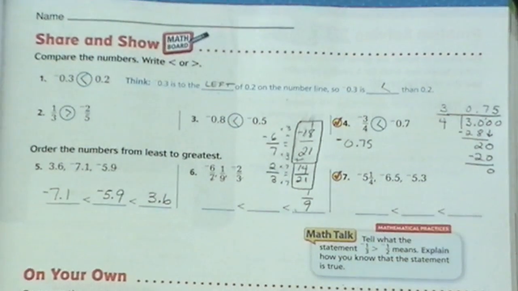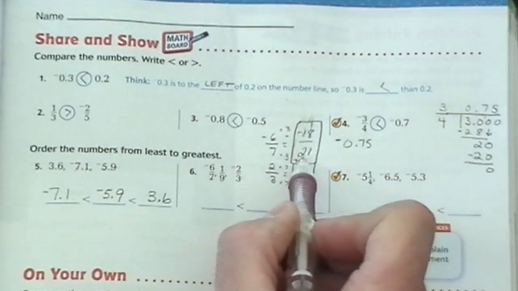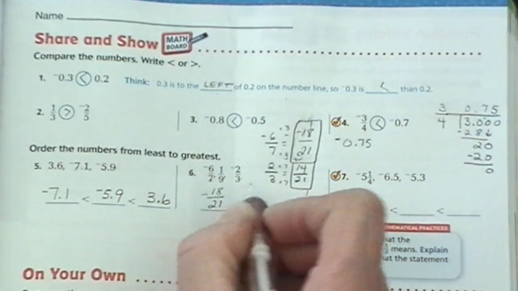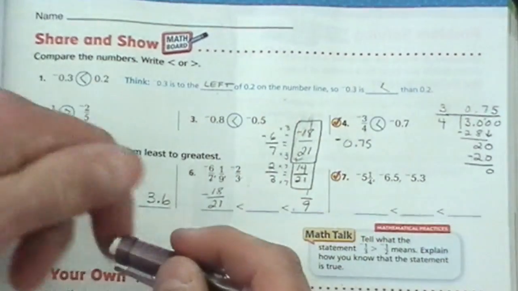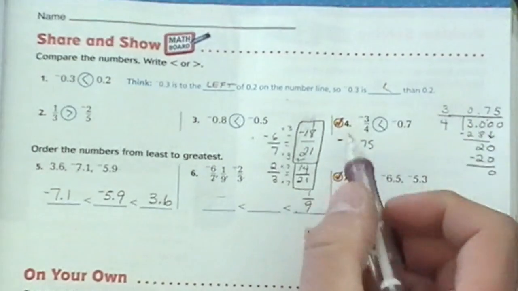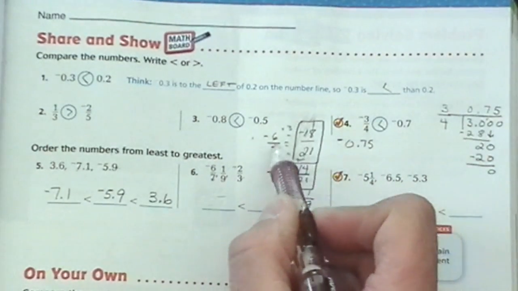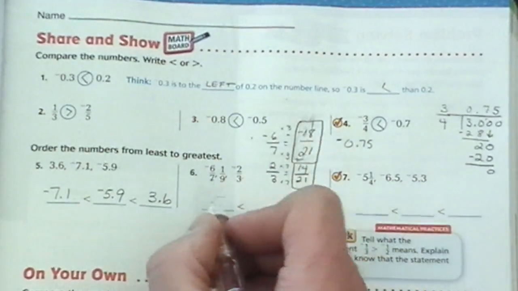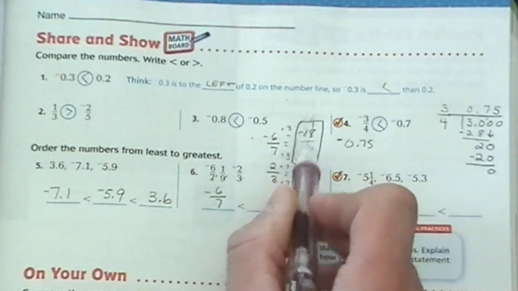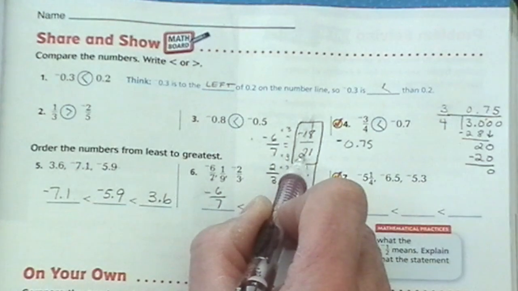Both of these values are negative. Which one of them is going to be further away from 0? That's going to be negative 18 over 21. Which is a mistake. The value that we want to have there is negative 6/7, because negative 6/7 equals negative 18 21sts.